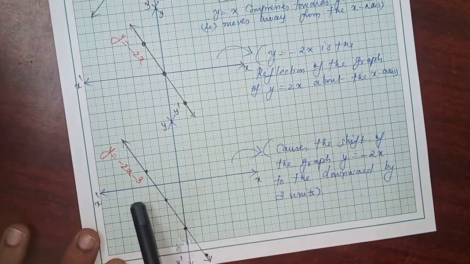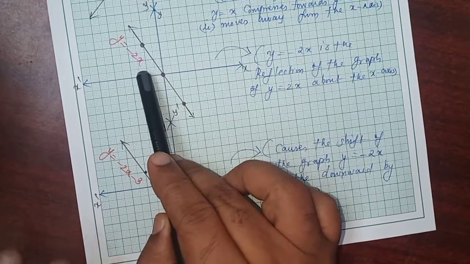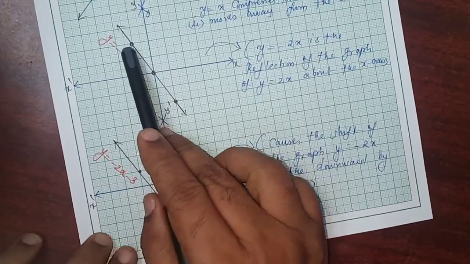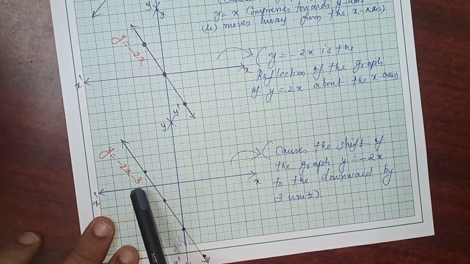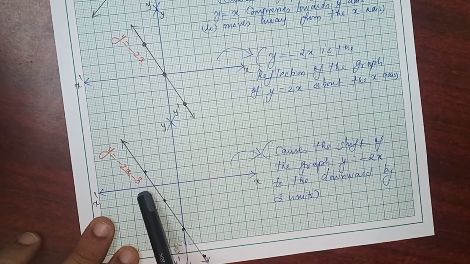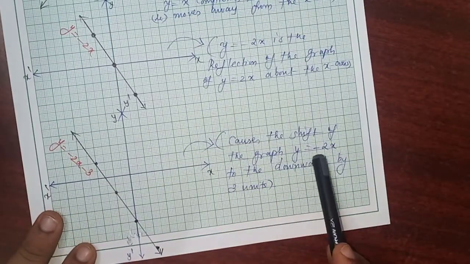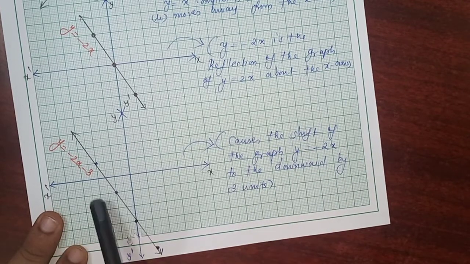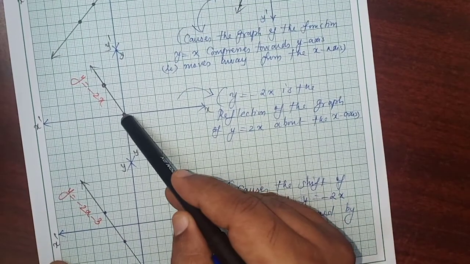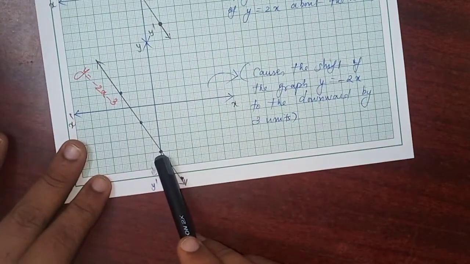Now the final part. This is y equal to minus 2x minus 3. I consider minus 2x as f of x. The same f of x, here it is minus 3. So f of x minus d form. If it is minus d, you know very well, it causes the shift of the graph y equal to minus 2x downward by 3 units. Because what's the number here? 3. Downward by 3 units means, here it is passing through the origin, so it is passing through 0 comma minus 3.